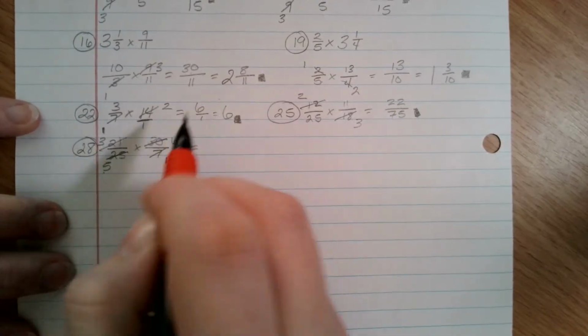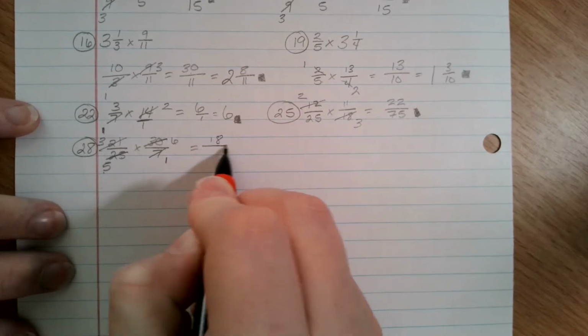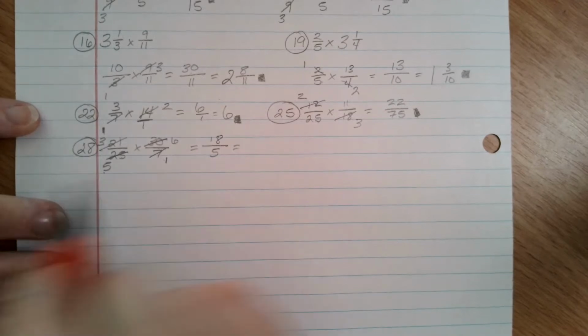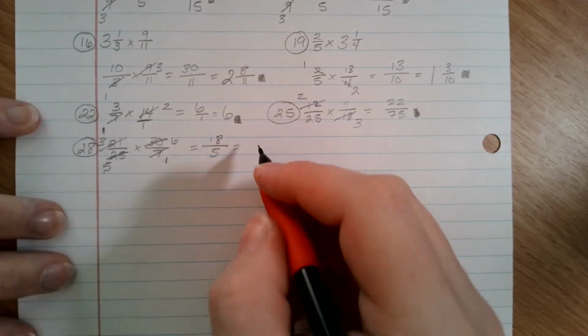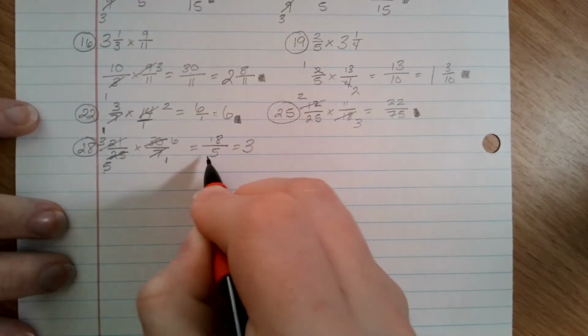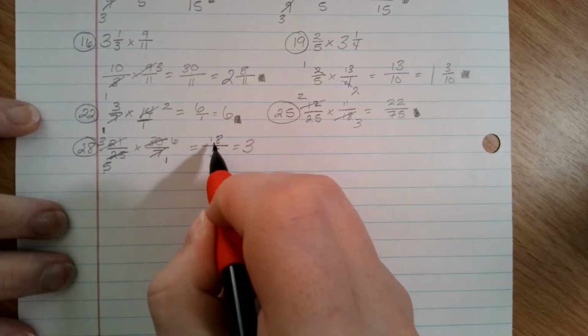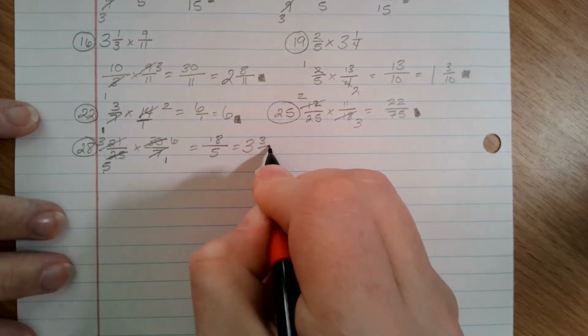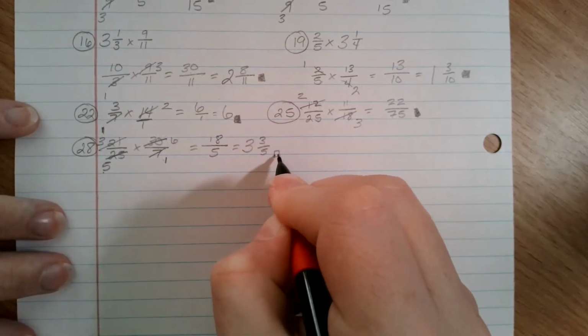So we have that 3 and the 6, which is 18. 5 times the 1 is 5. This can be rewritten. 15 is 3 times 5, and then 18 minus 15 is 3. So 3 and 3/5.